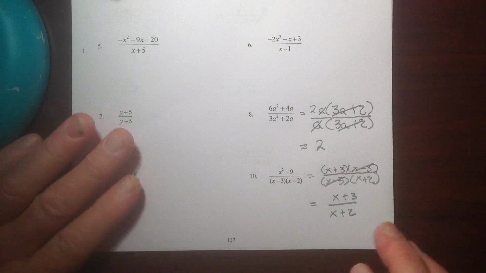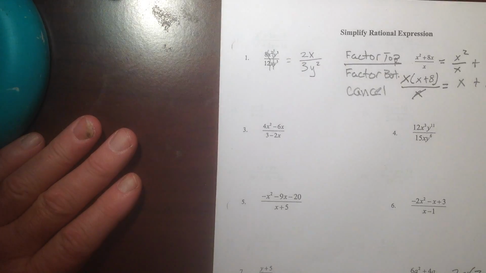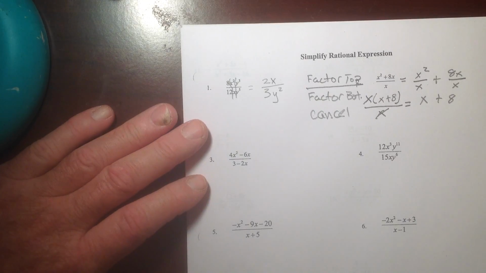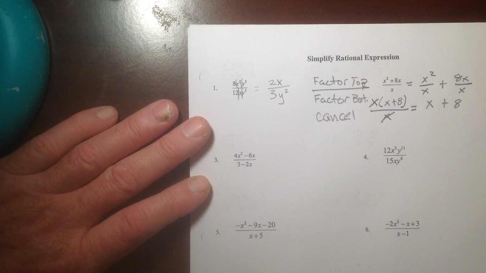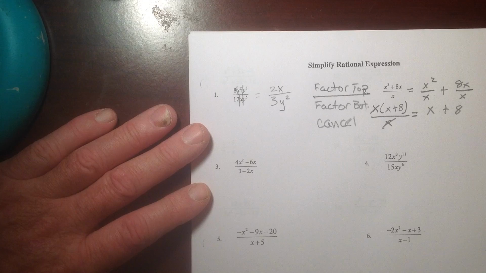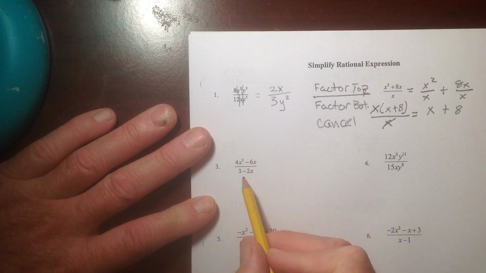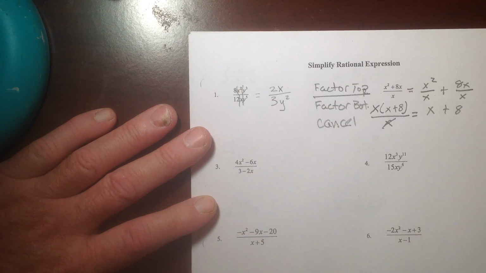So let's go to the next one here. This one's a little bit different, but only because of the way it's set up. The top's okay, but the bottom is not in descending order of degree.